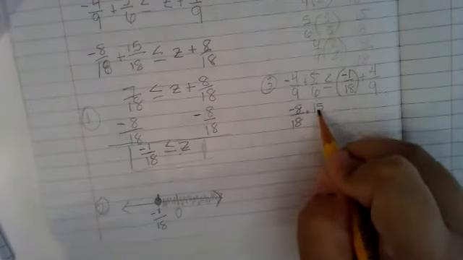So when I do that, I end up with negative 8/18 plus 15/18 is less than or equal to negative 1/18, and this works out to be plus 8/18. I combine over here, I end up with 7/18 is less than or equal to 7/18. So I know that my math is correct.